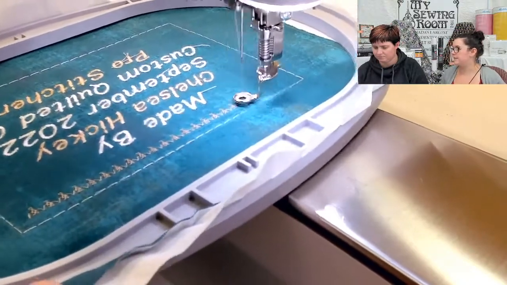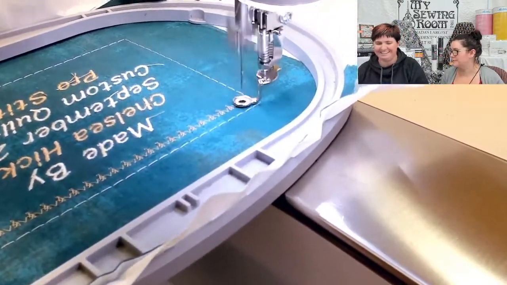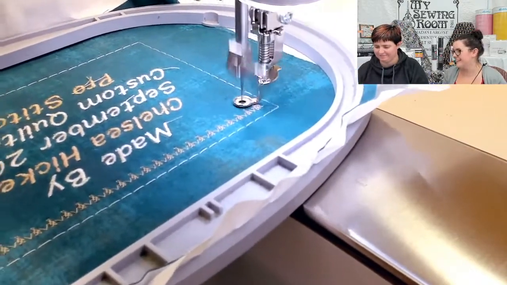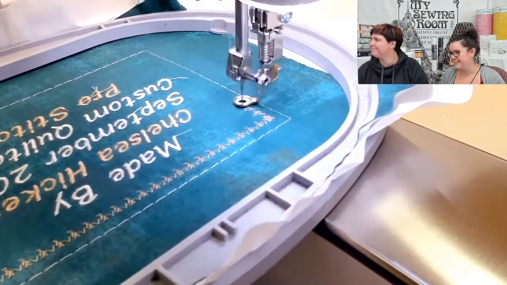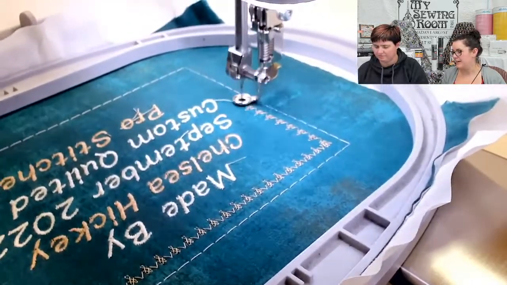I think that's my favorite decorative stitch. I don't know what the rest of them are, but I picked that one. Cute.